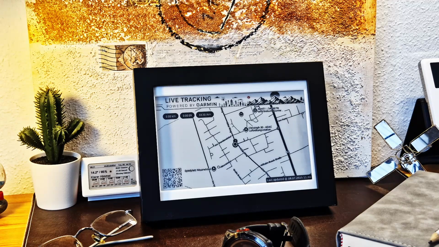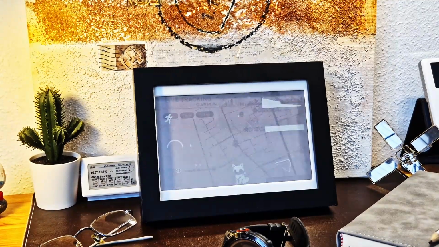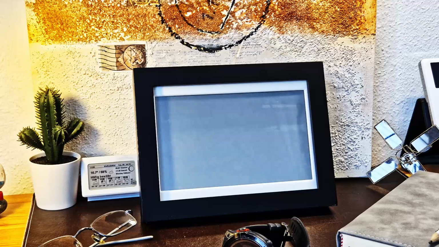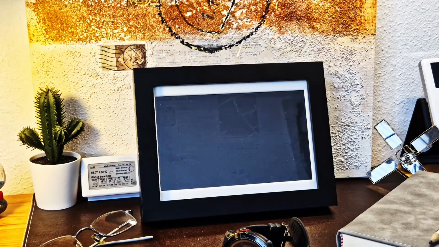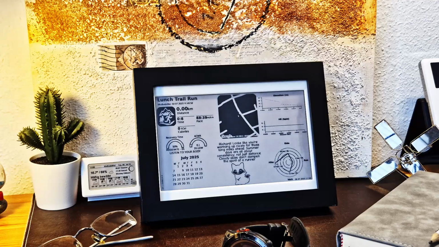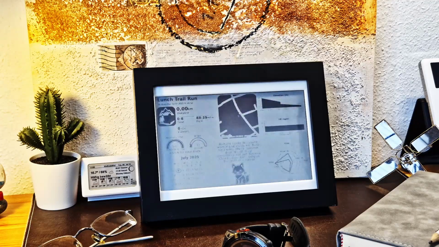So let us just wait until this screen is generated and see what kind of information we can find there. So now we are leaving the LiveTrack modus and going back to the summary that we would get after having an activity.